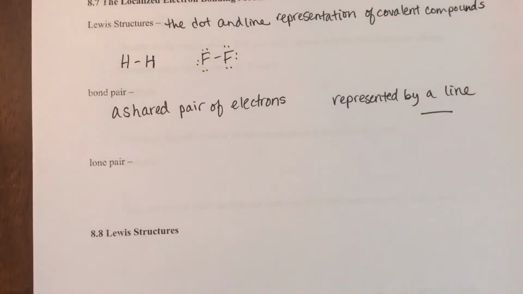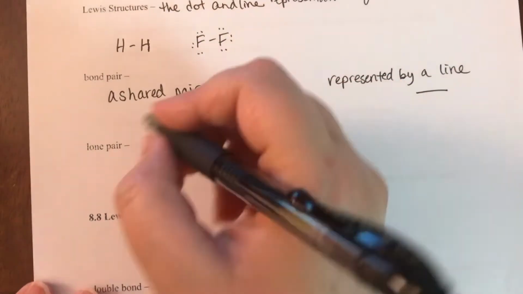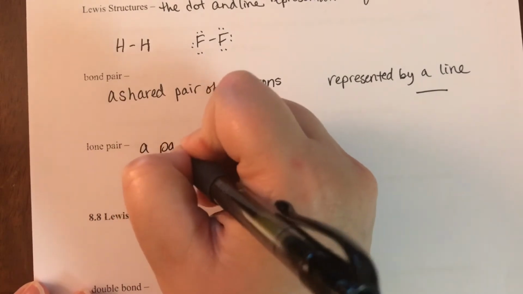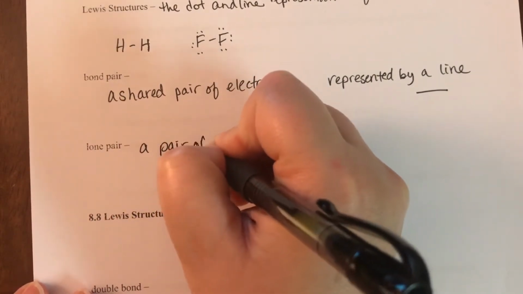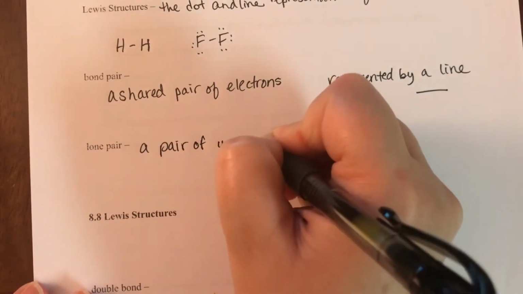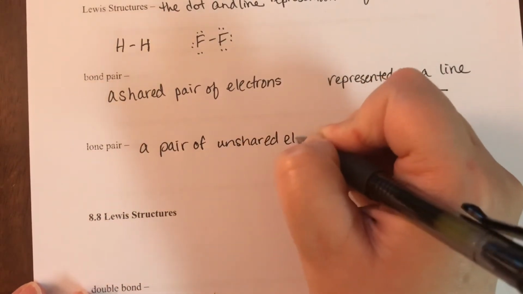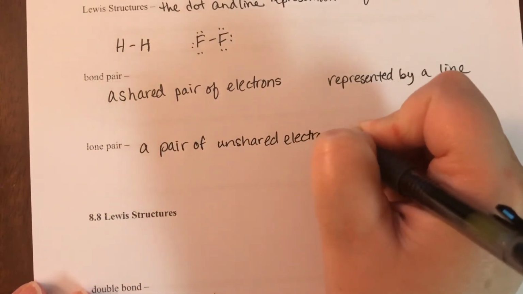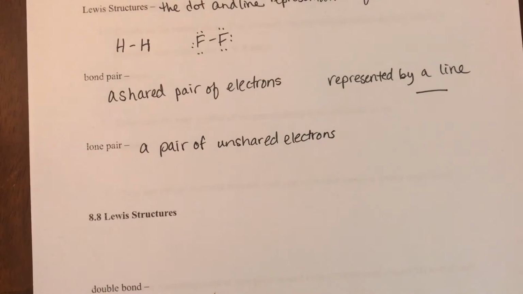A pair of electrons is represented by a line. So if they were sharing two pairs of electrons, you'd see two lines. A lone pair is a pair of unshared electrons. These are electrons that will be found not between the two atoms, but around the outside of the atom, on the other side, and they're not shared.